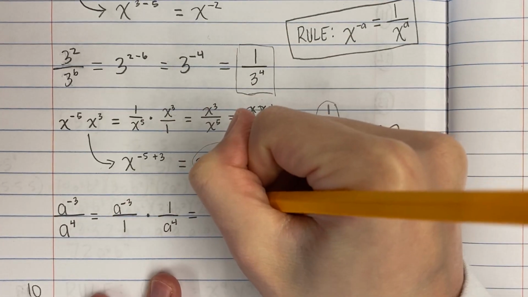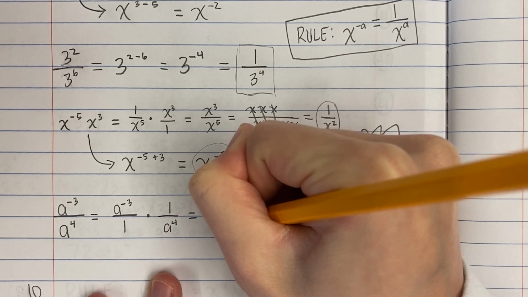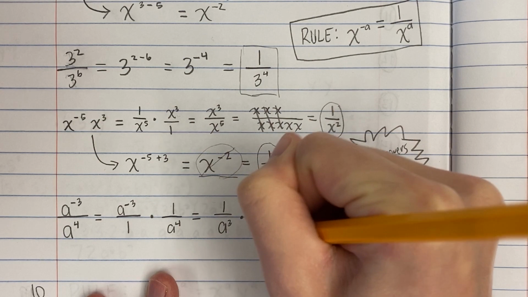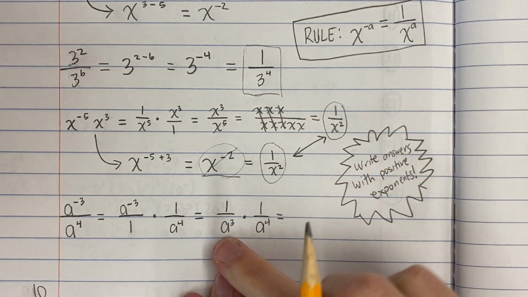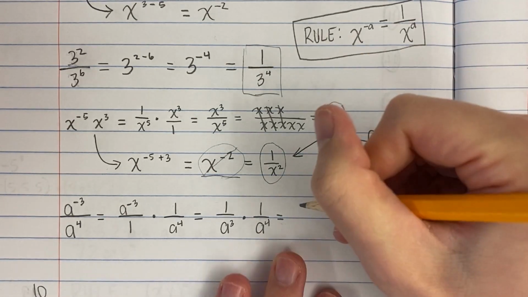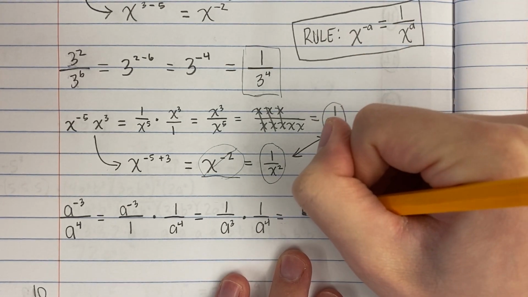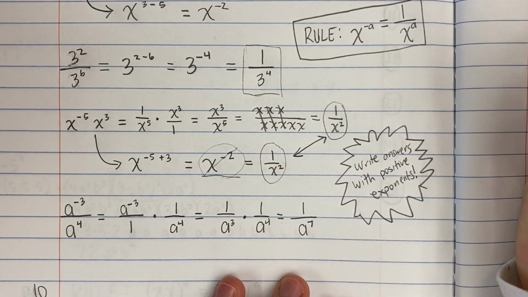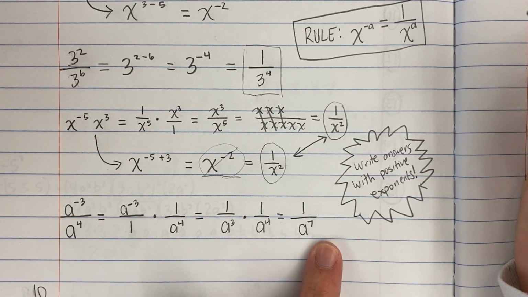What does that actually equal? That equals a to the positive 3rd down here, and I'm just carrying this over. So this is 1 over a times a times a, and this is 1 over a times a times a times a. What I have total is 1 over a to the 7th. I just added these exponents.